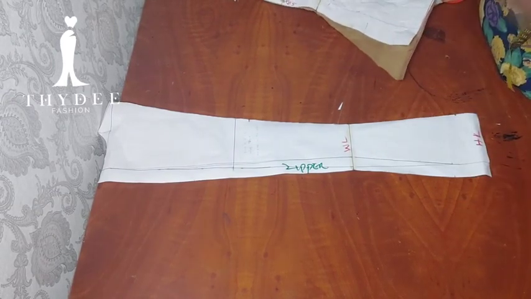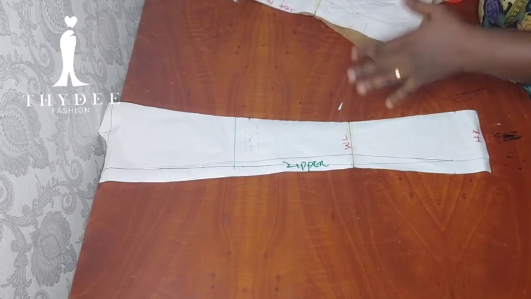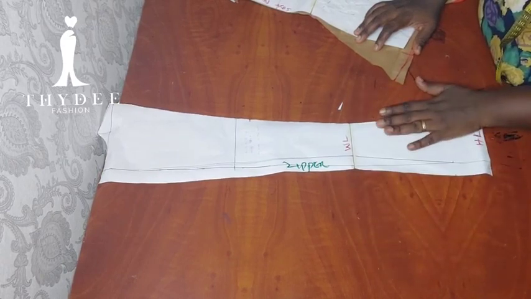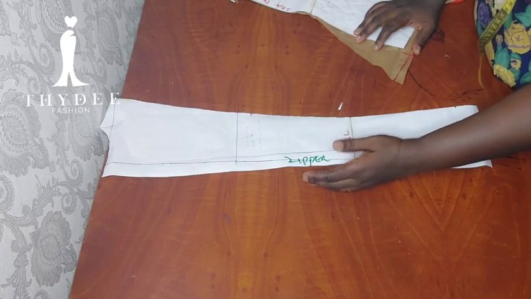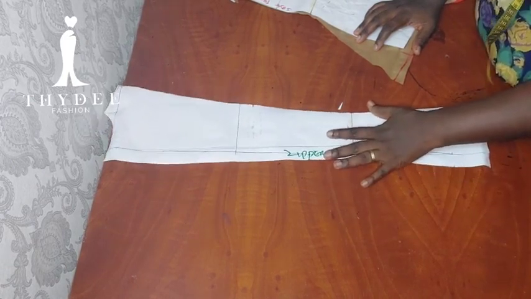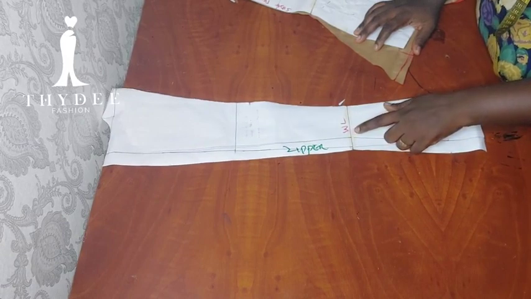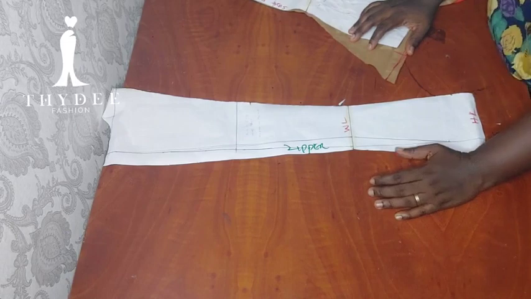But if you don't want it, that means you are planning to create 7 panels, 4 for the front and 3 for the back, because normally the back is supposed to be unfolded, but to reduce zipper bulge, the back would not be unfolded.